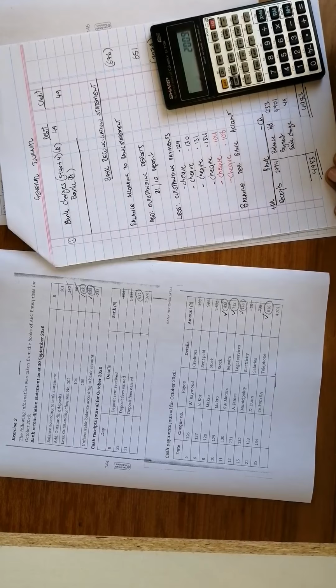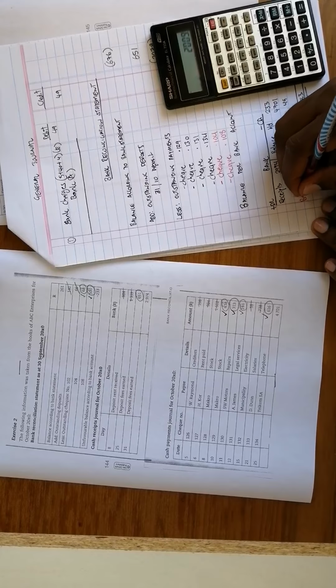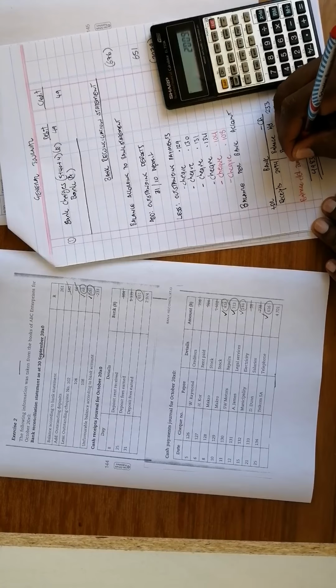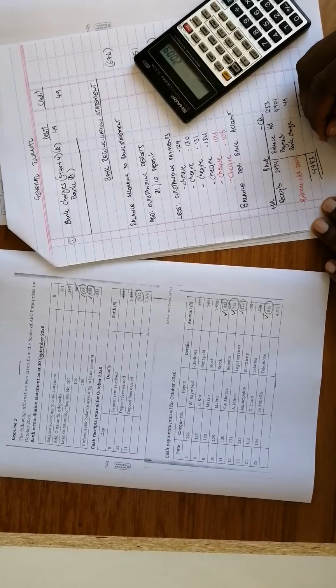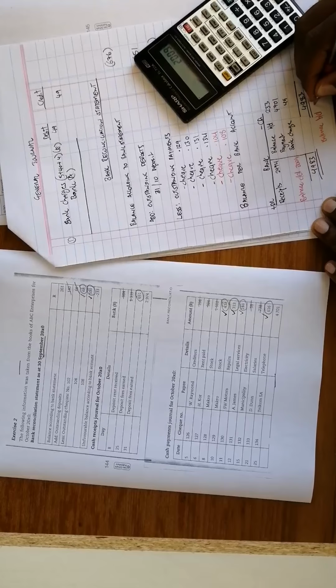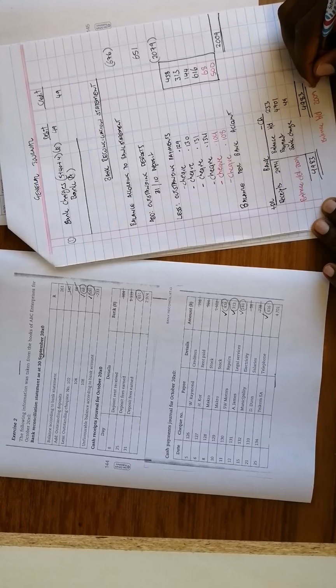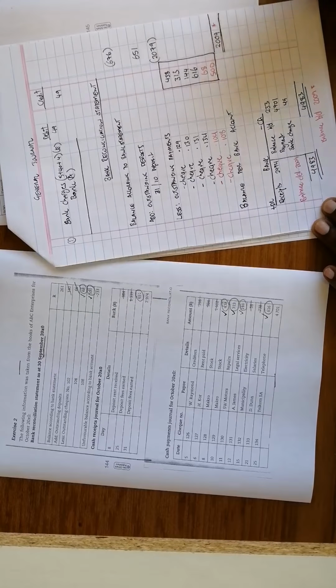So which means that my balance carried down is 2009. Balance brought down is 2009, and of course this agrees with my balance over there.